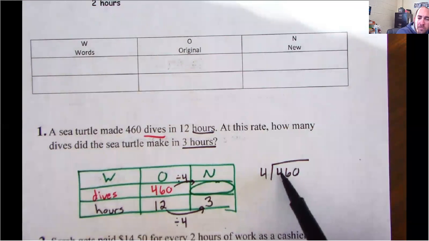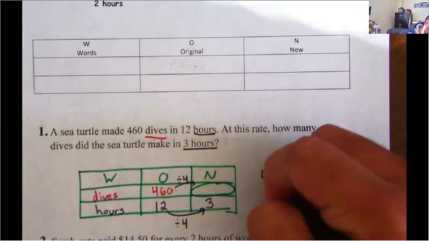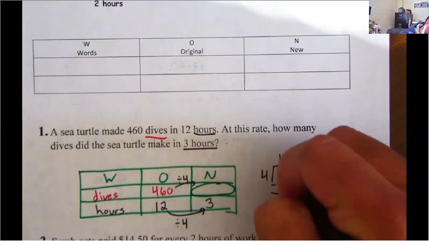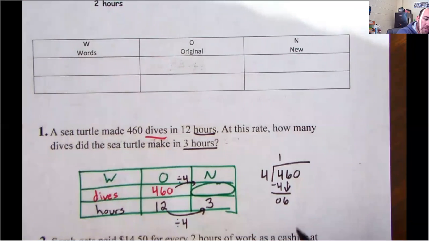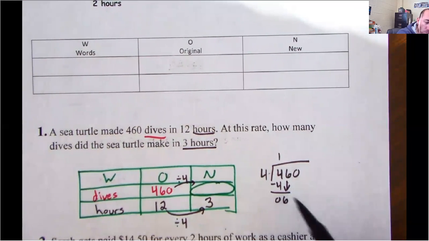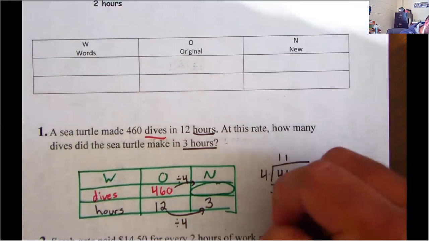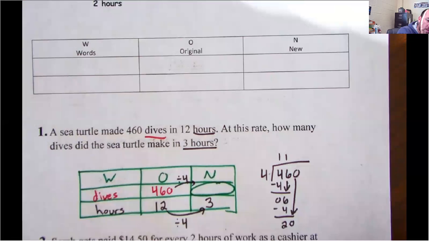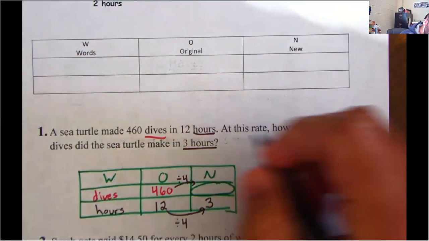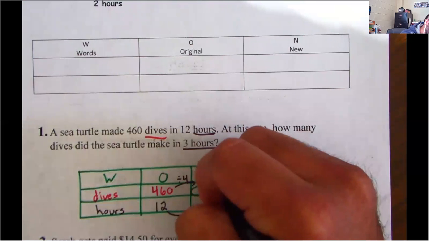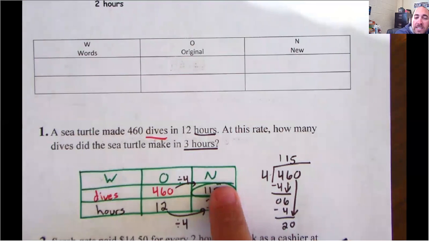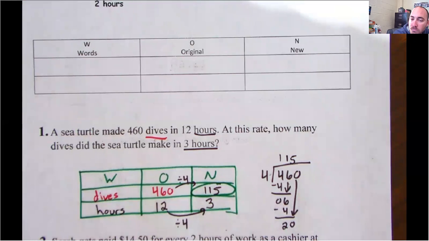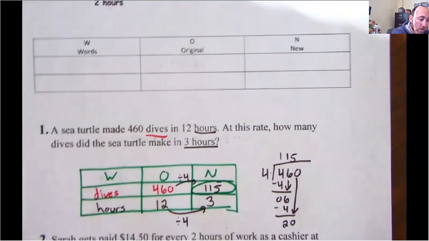Well, let's see. 4 can go into 4 one time. 4 can go into 6 one time. 4 can go into 20 5 times. So the sea turtle did 115 dives in 3 hours. That's it. You're done. You solved it.